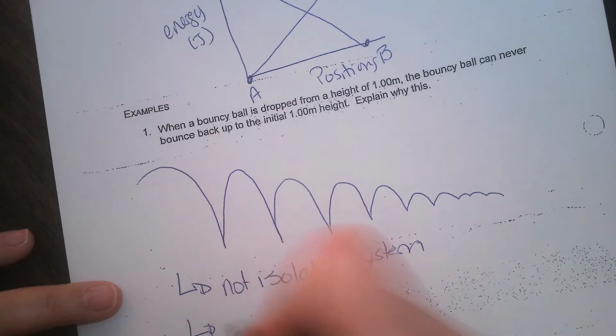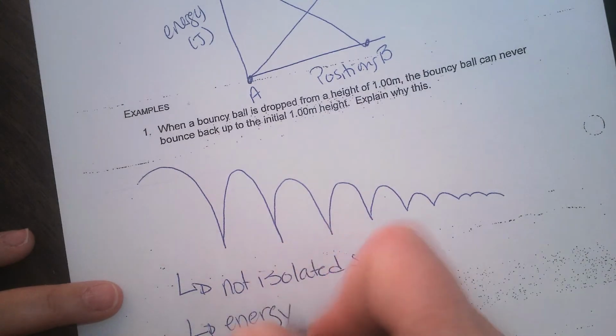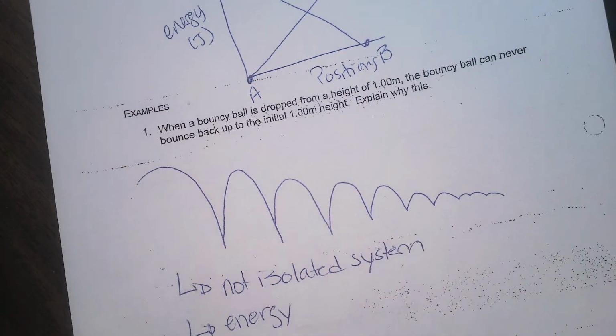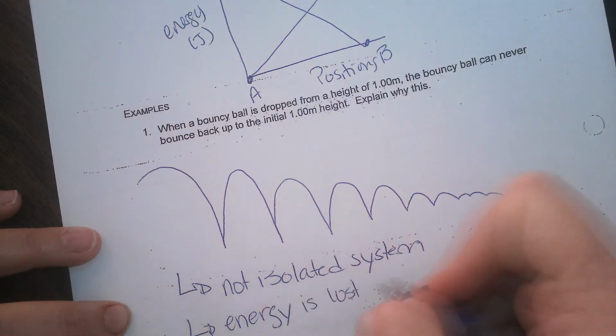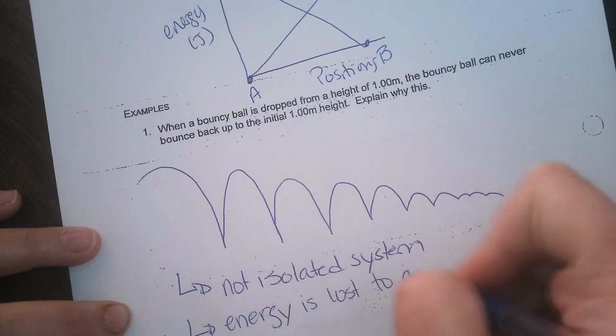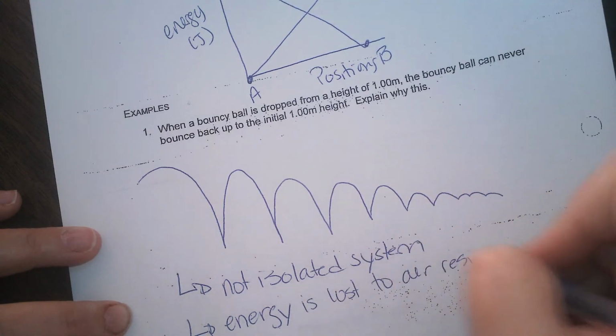We also have, when we spoke up at the beginning, in closed systems, the external force that we typically see is friction, so energy is being lost to air resistance. That is a form of friction.